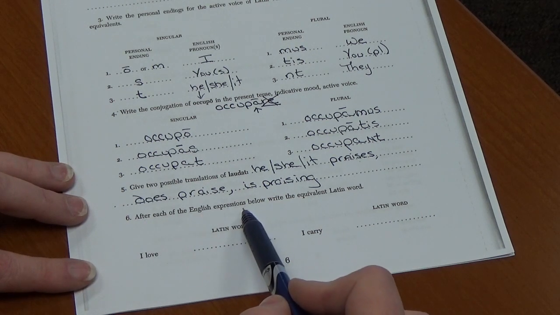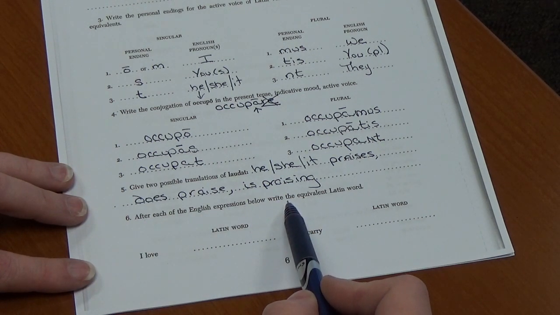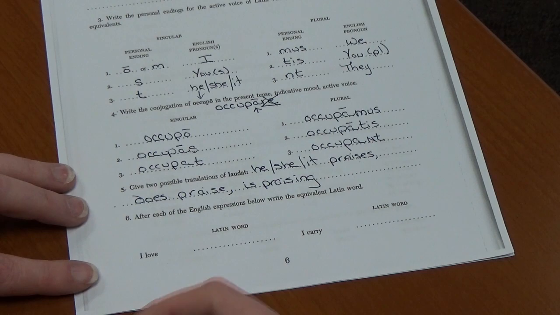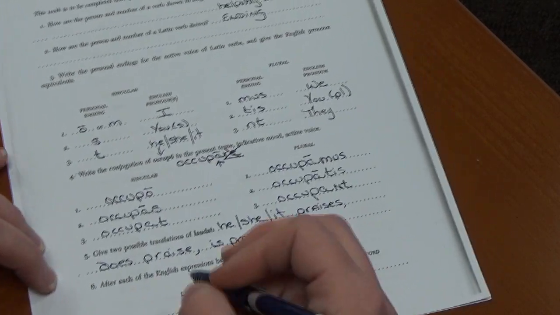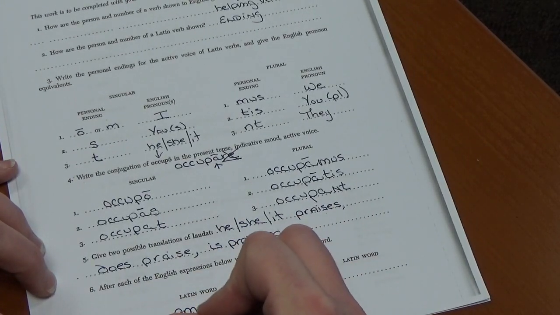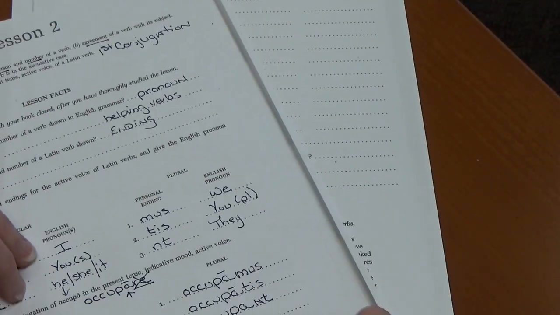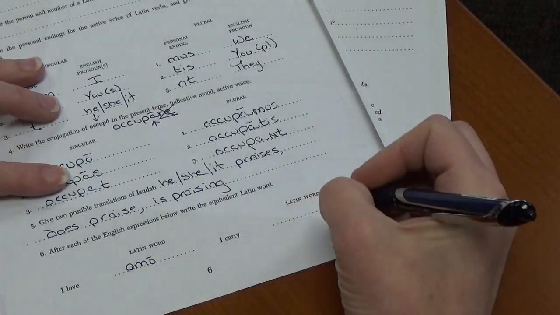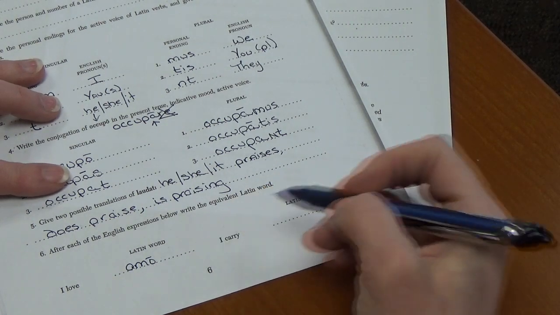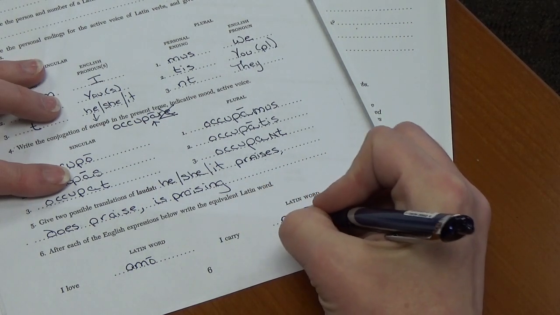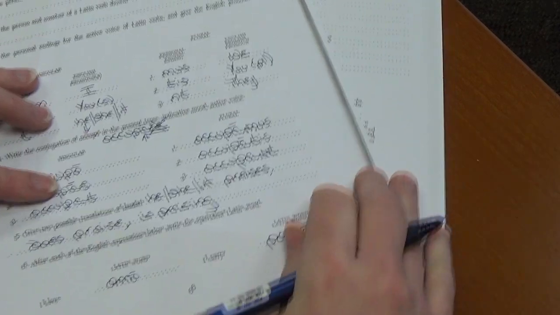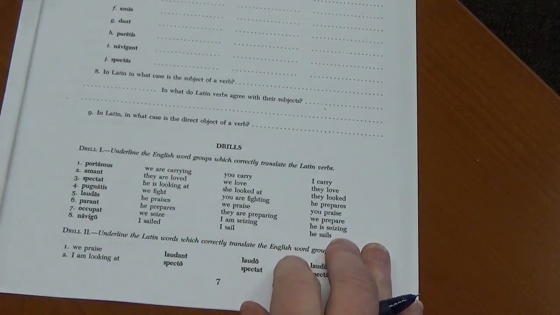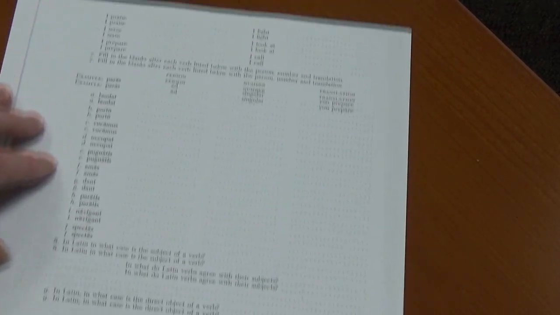After each of the English expressions below, write the Latin word equivalent. I love, amo. I carry. Am I low enough on the page? I am not. I love, amo. I carry, porto. Remember we portage a canoe? Porto. Let me check my time.